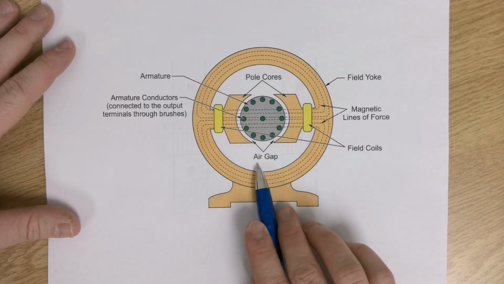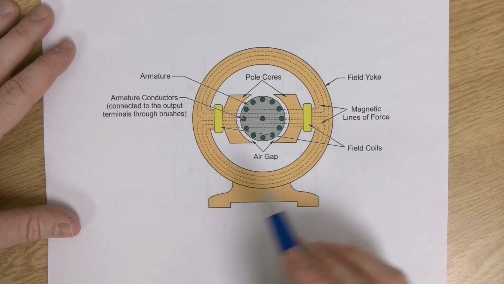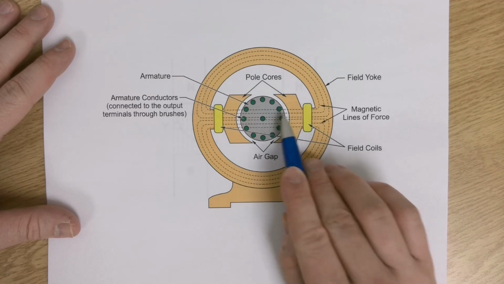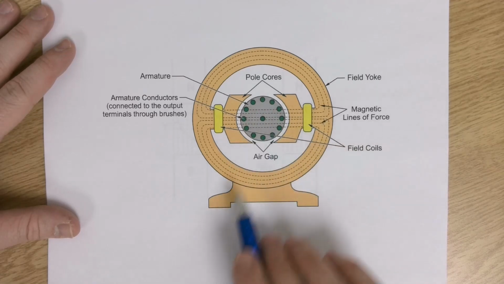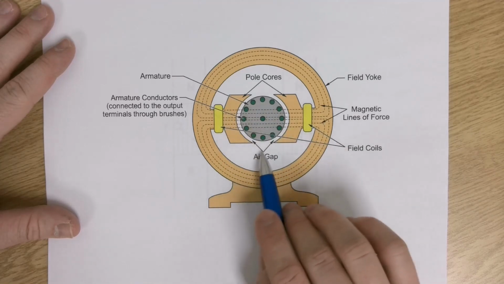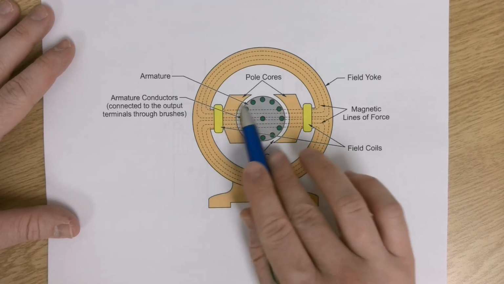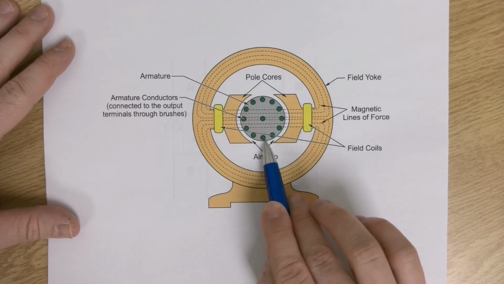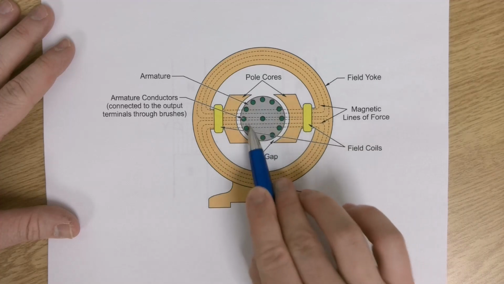The air gap is a part of the generator, but it does nothing. The point of it is so that this armature and the pole cores aren't touching while it spins. So the air gap is a part of the generator, but it's not a physical thing. It's just a space between the armature and the pole cores. Now, you want it as small as possible so that magnetic flux is really concentrated on these conductors.